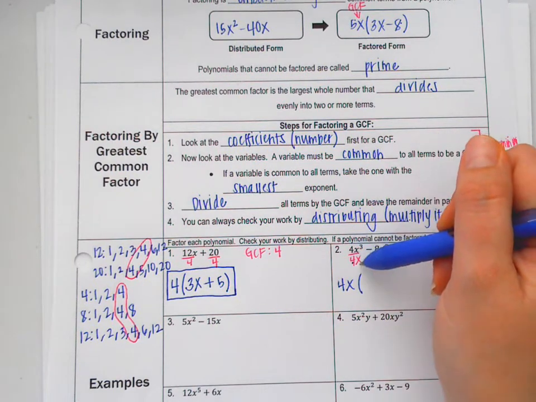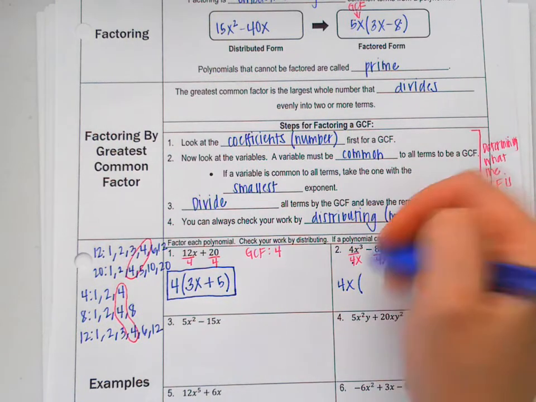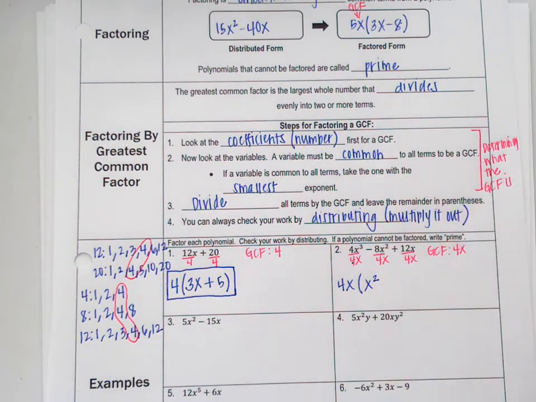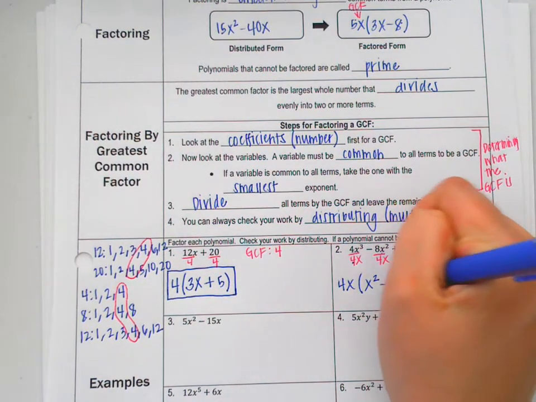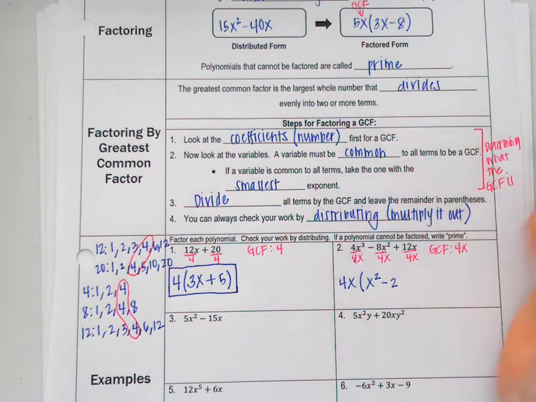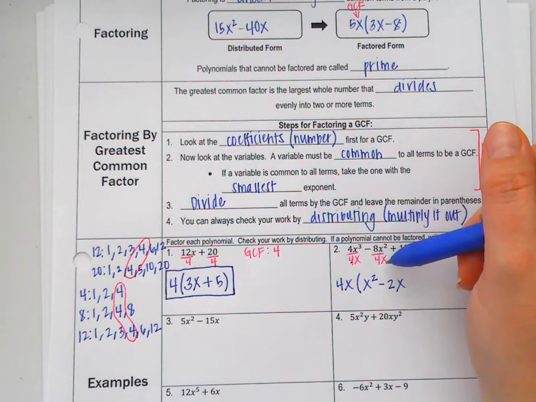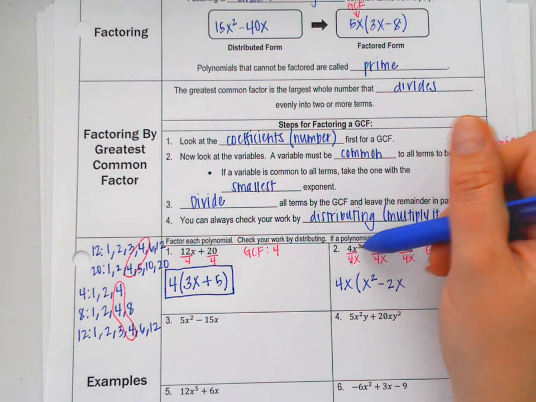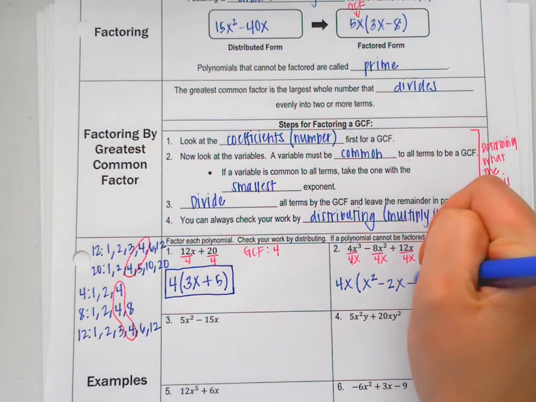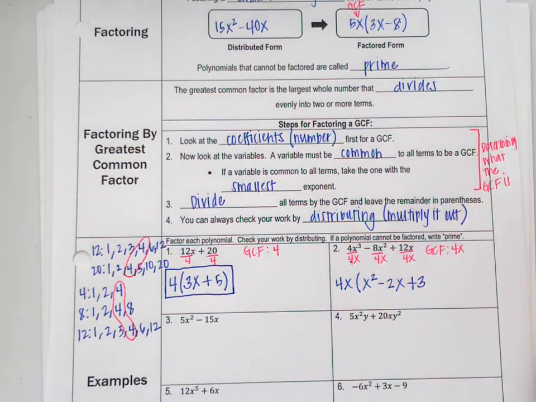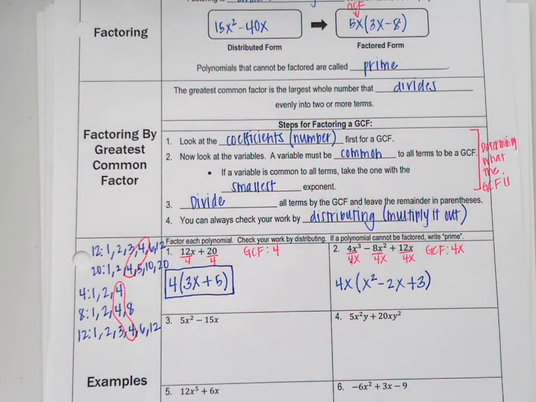And then x cubed divided by x is x squared. You can write 1x squared, but we're just going to write x squared. Now, negative 8 divided by 4, we know is negative 2, and x squared divided by x is x to the first. Remember, we have 2 x's, we take away 1, we're left with 1. We have 3 x's, we take away 1, we have 2. And then 12 divided by 4 is 3, and x divided by x is 1. So 3 times 1 is just 3. And then I end my parentheses.